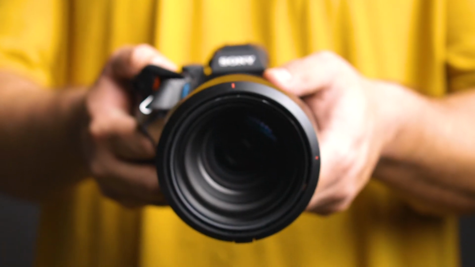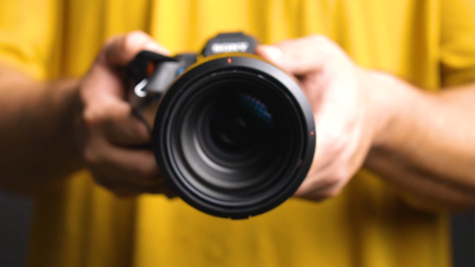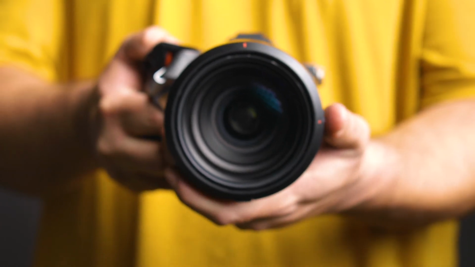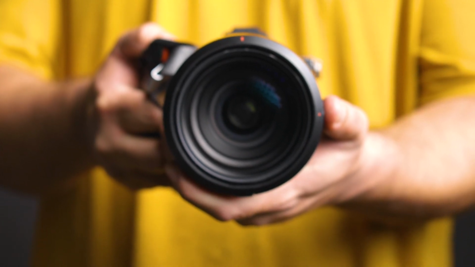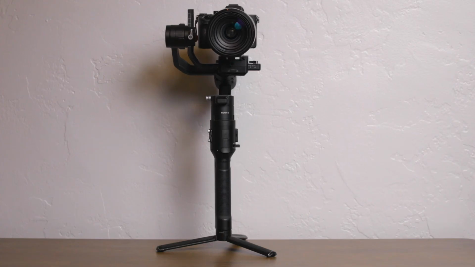And the next is handheld. I love hand holding my camera because it allows me to think on my feet. Obviously I miss the focus on this shot, but it's just easy to jump around and not miss a scene when you're doing handheld. And then there's the gimbal.